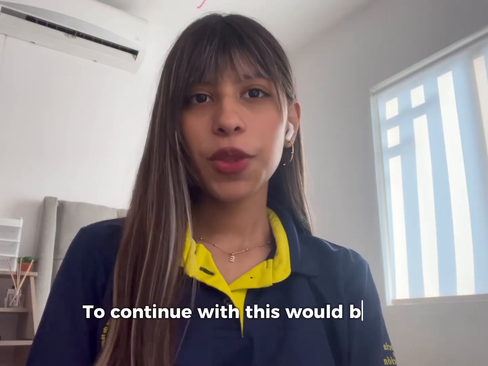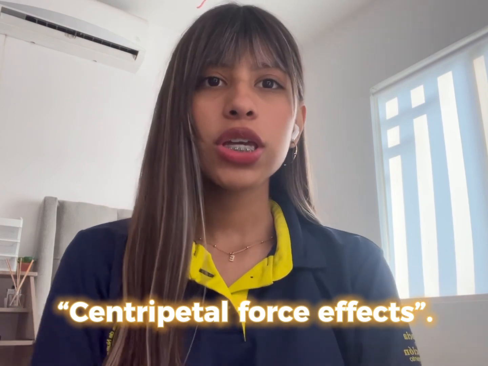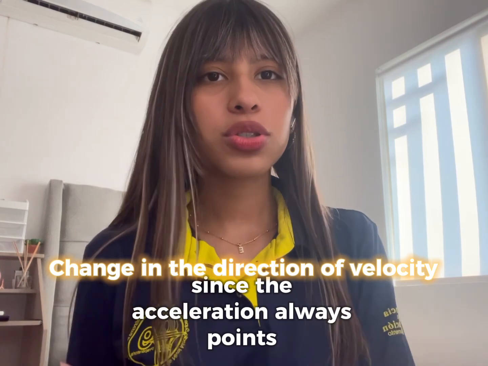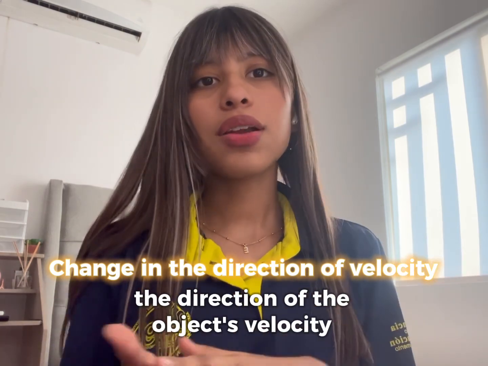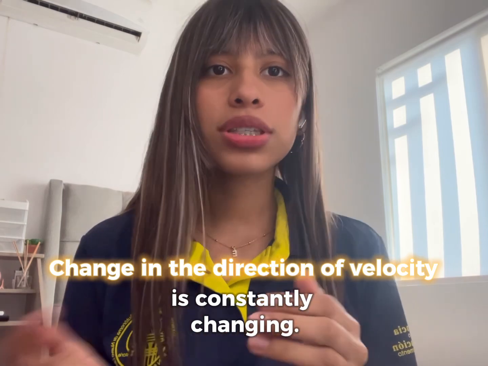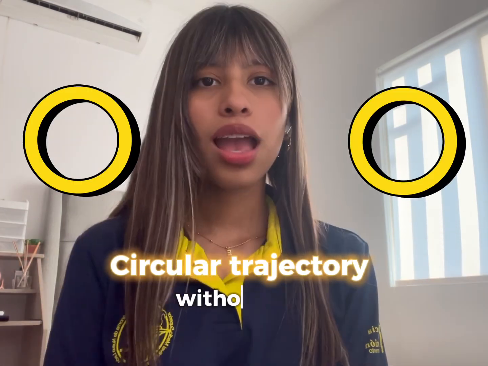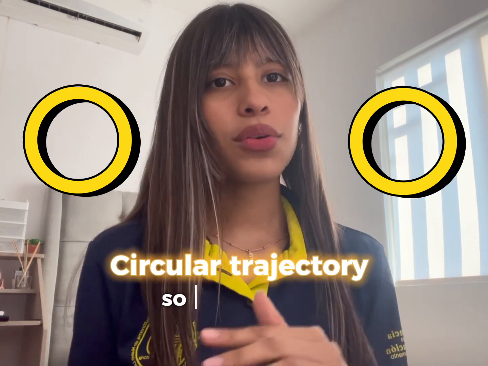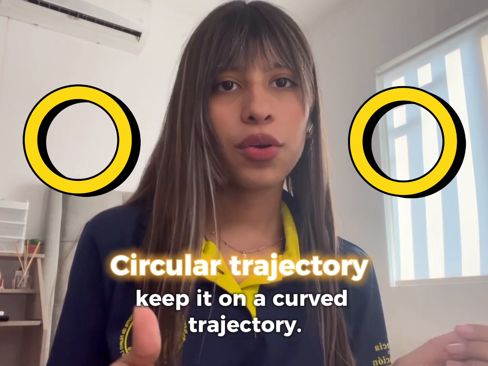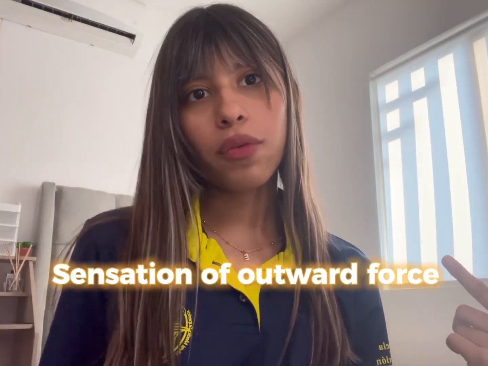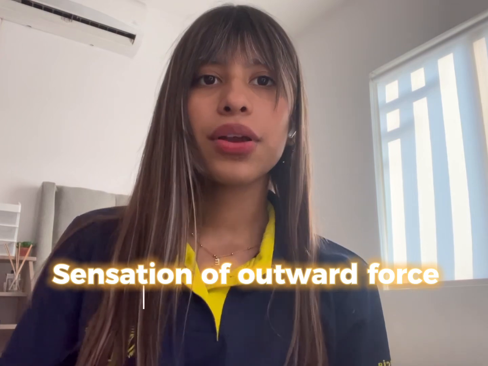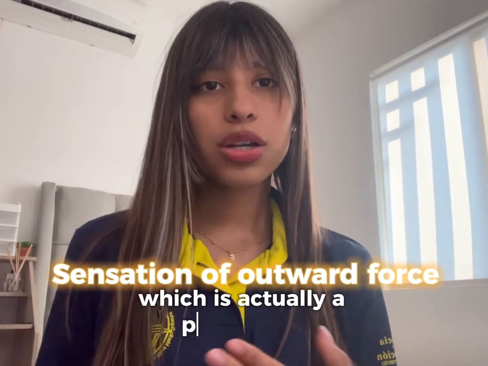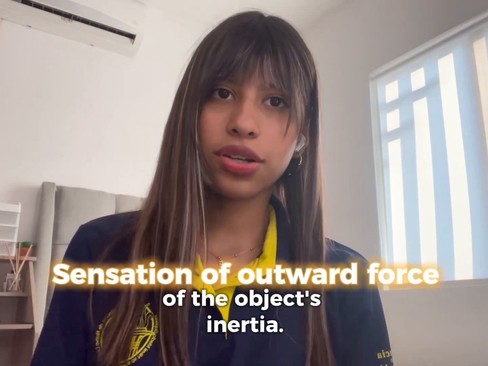To continue, these would be the centripetal force effects, which we start with changing the direction of velocity. Since the acceleration always points towards the center of the circular path, the direction of the object's velocity is constantly changing. Circular trajectory. Without the centripetal force, the object would move in a straight line, so this force is essential to keep it on a curved trajectory. Sensation of outward force. We often experience an apparent outward force on a rotating system, known as centrifugal force, which is actually a perception of the object's inertia.